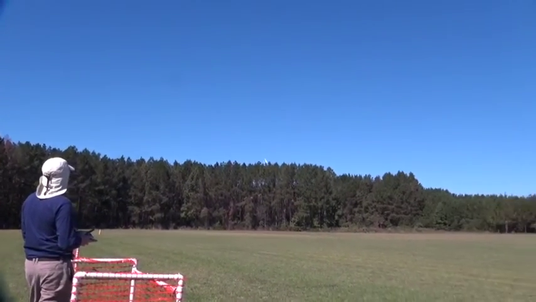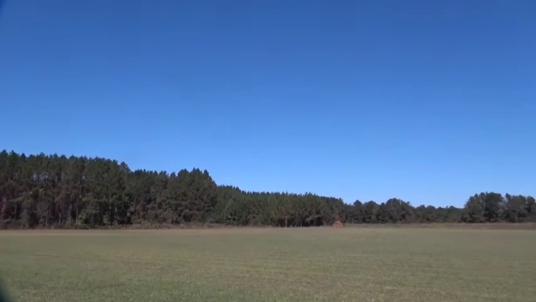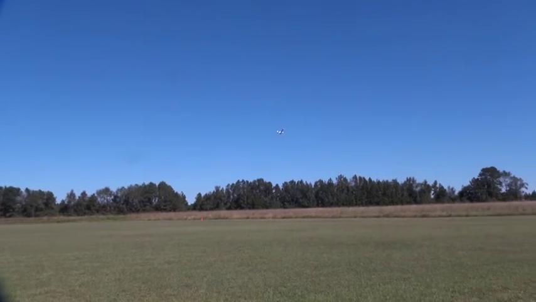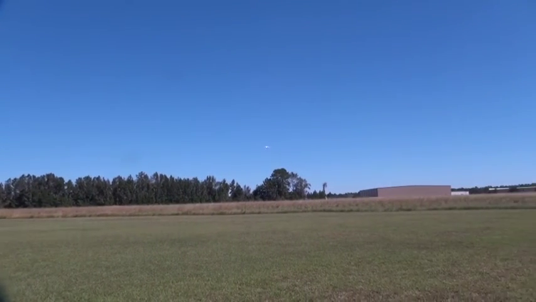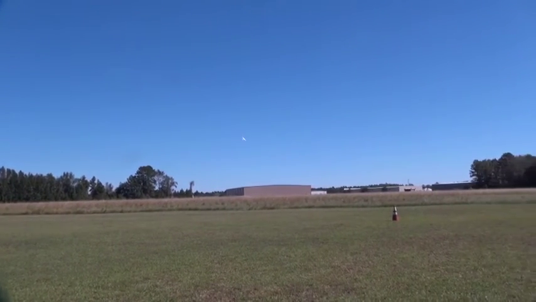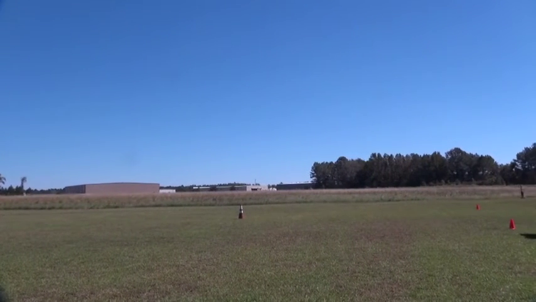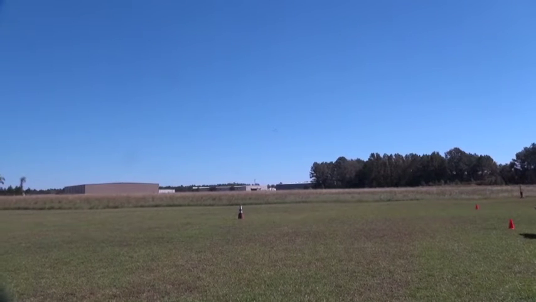Now touch and goes in the wind will be a little tricky too. You got to carry some power. I may never pull it all the way to idle, we'll see. It'll depend upon what the winds are doing. So this is where reaction time is important, as you do a touch and go with a little bit of wind. Here we go.